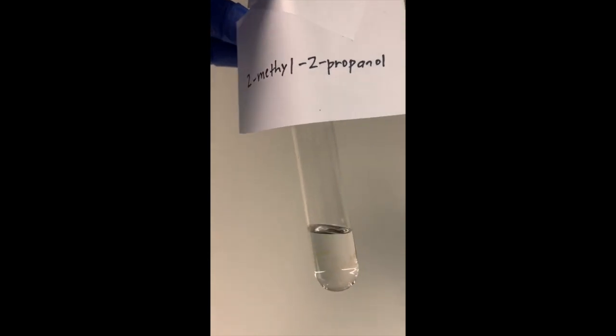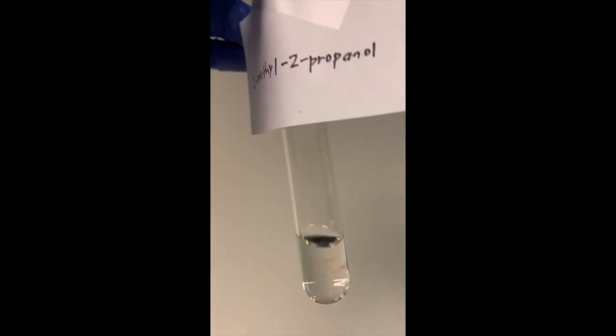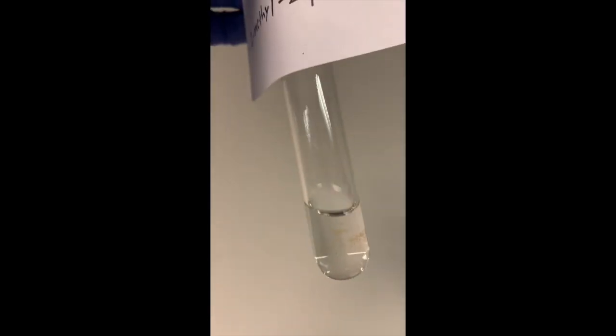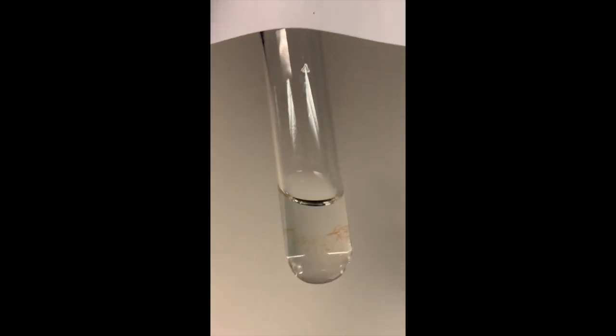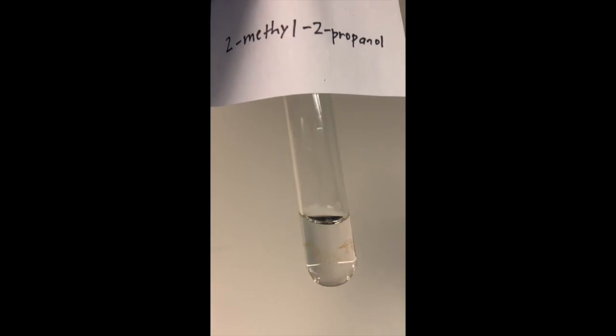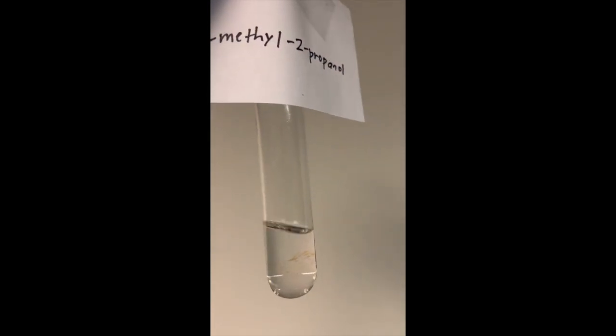Next we have our 2-methyl-2-propanol. That brown is just residue on this unclean test tube, so it's on the outside, it's not on the inside. And our 2-methyl-2-propanol is also soluble in water.